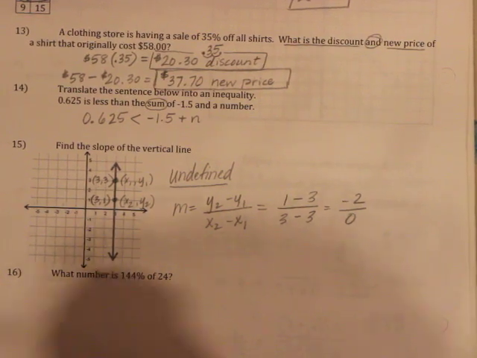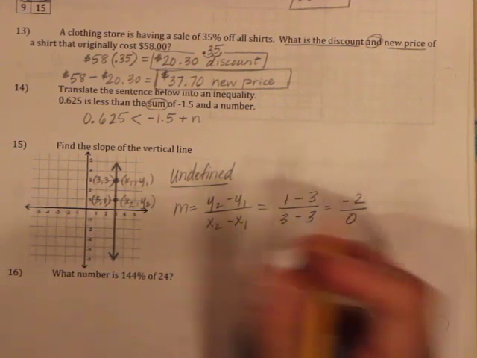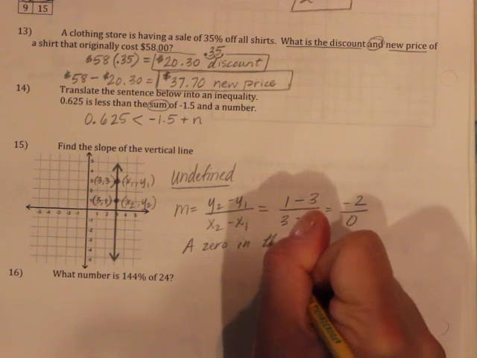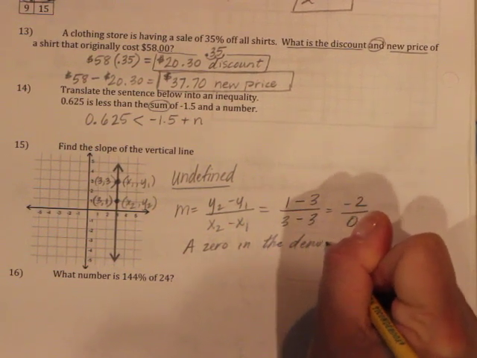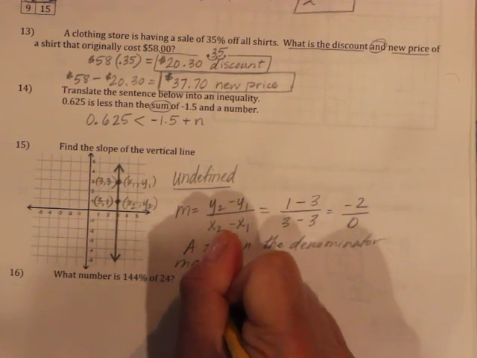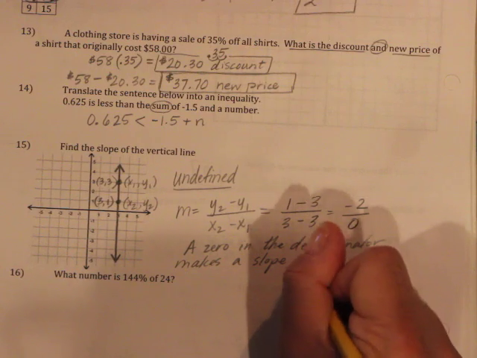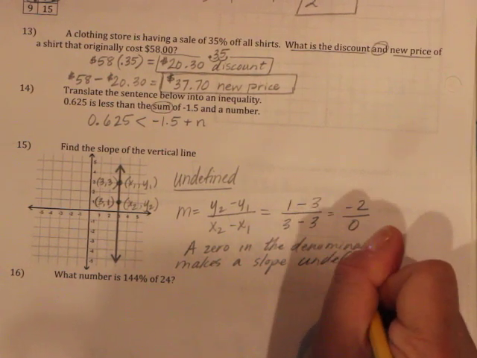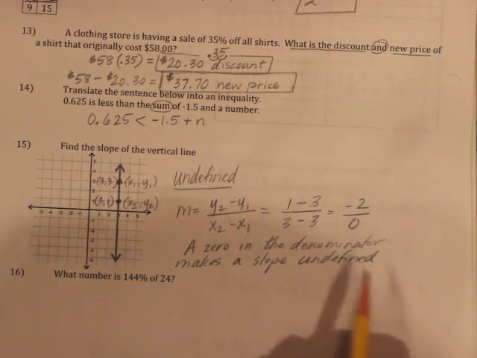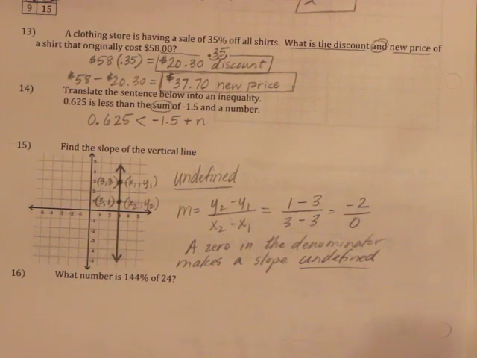Whenever there's a 0 in the denominator, we know that it makes a slope undefined. If the 0 had been in the numerator, the slope would have been 0, but it's not. It's in the denominator. So that lives in the sad land of undefined.